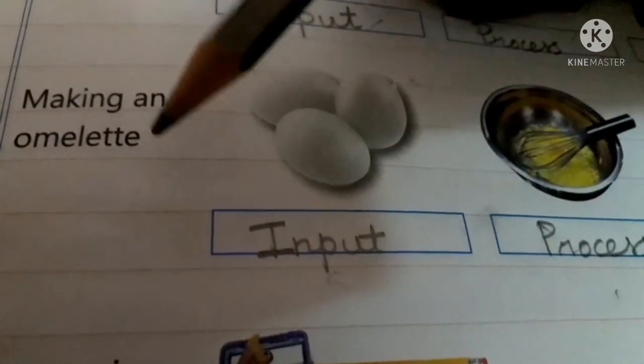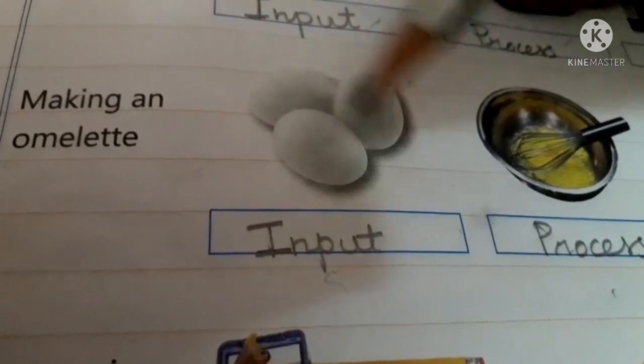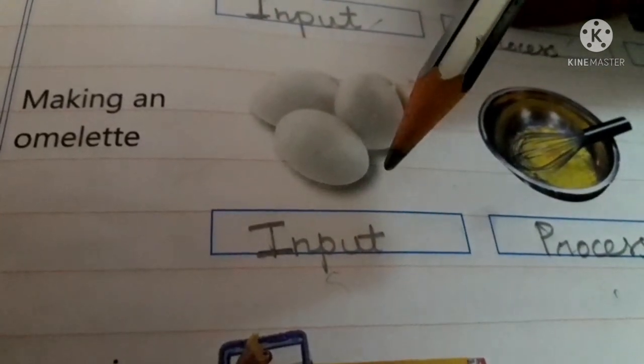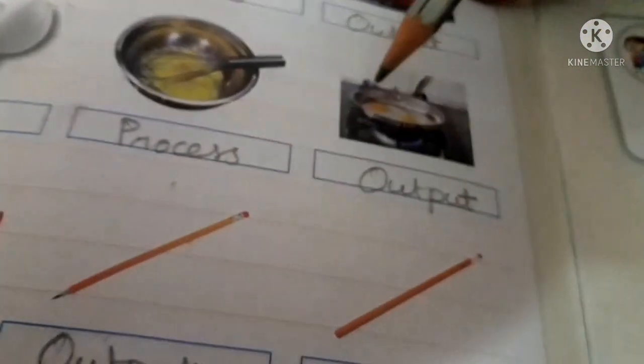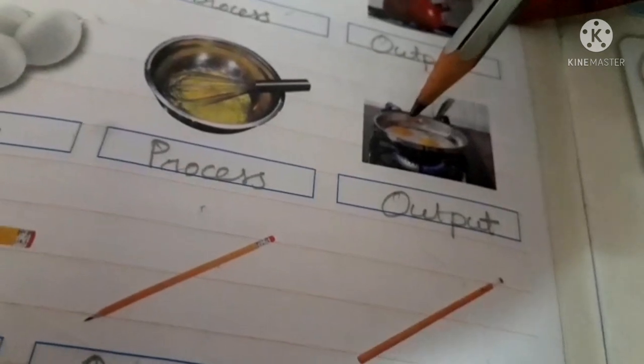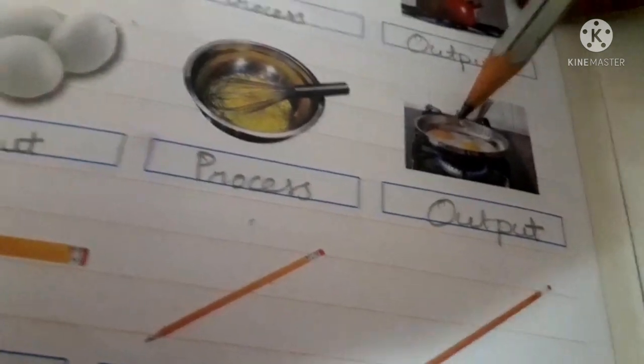Next example, making an omelette. For making an omelette, we need eggs. So egg is an example of input. The next one is an example of process. Last one, output. The egg is cooking. So the last one is an example of output.